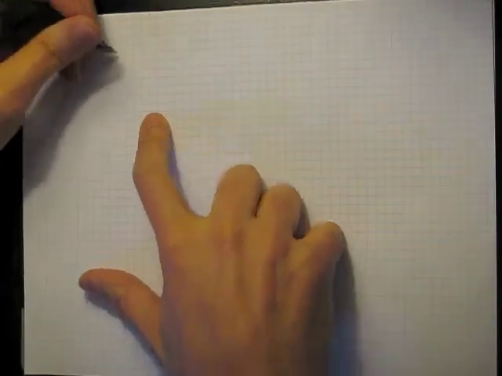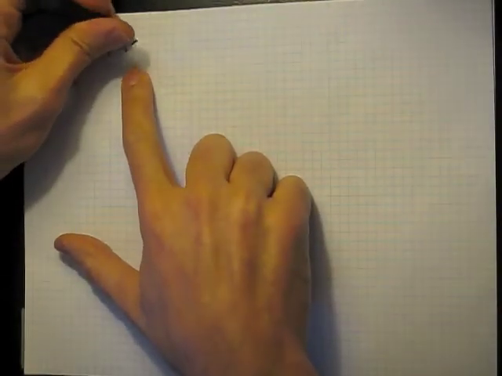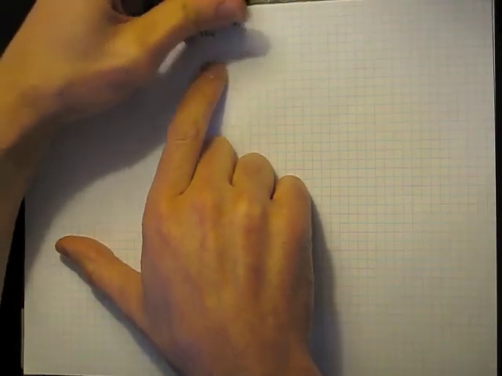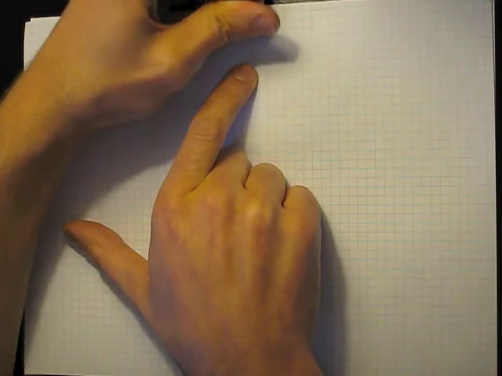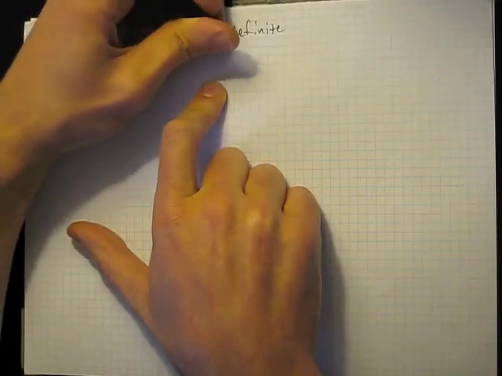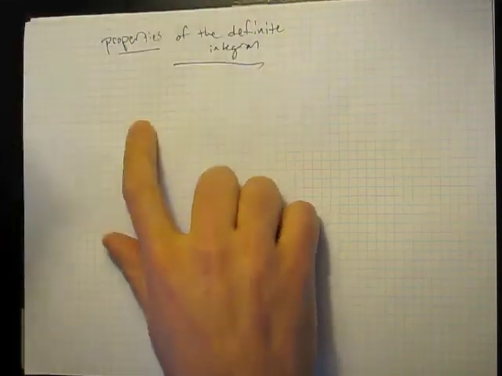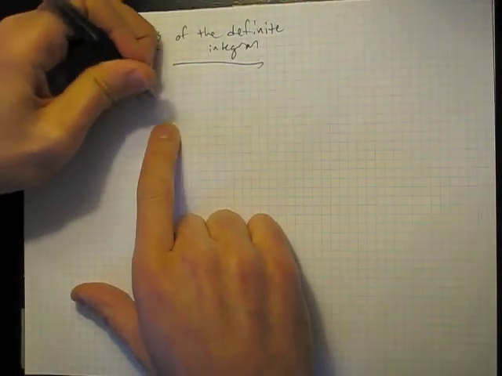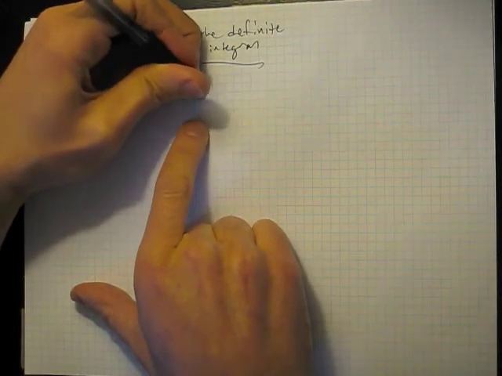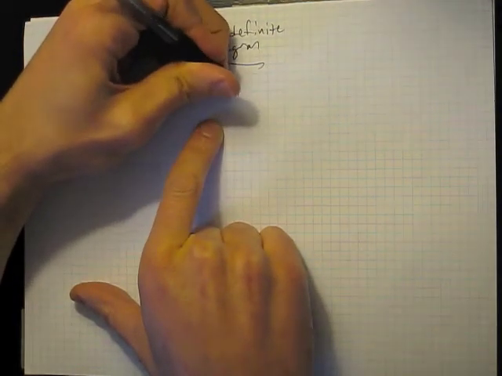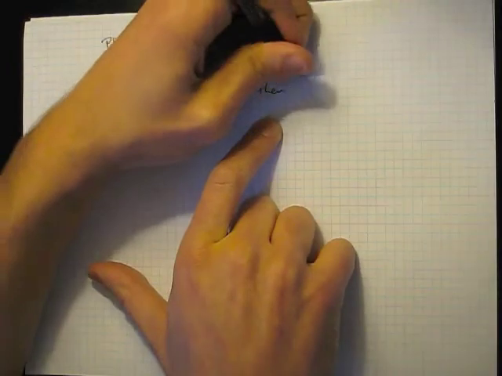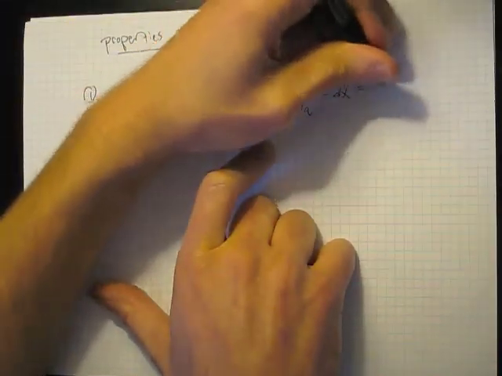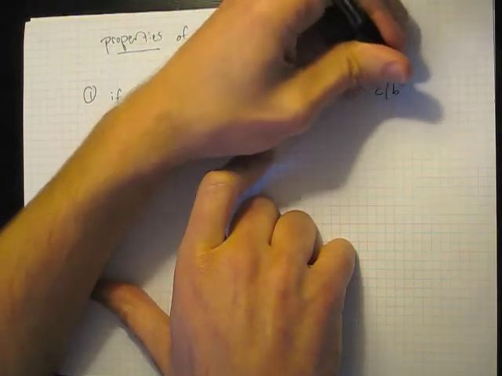Now, let's go through some properties of the integral. So properties of the definite integral. Okay. Property number 1, if c is a constant, then the integral from a to b of the constant is equal just to c times b minus a.